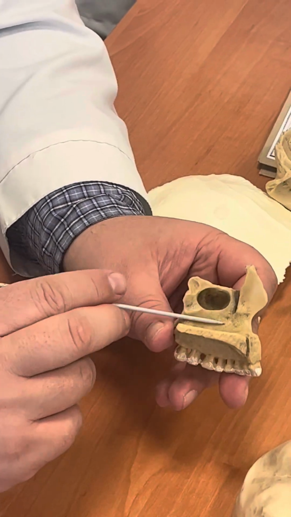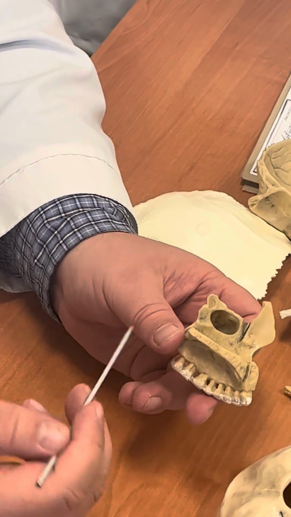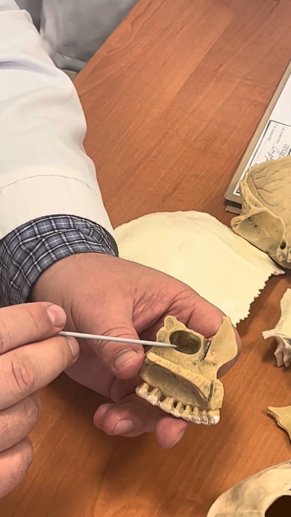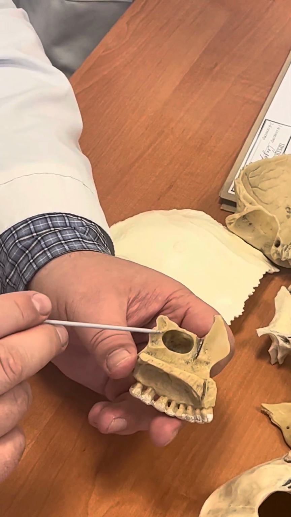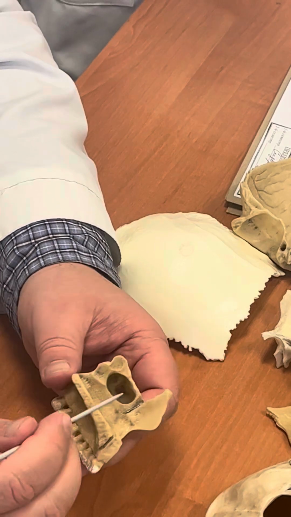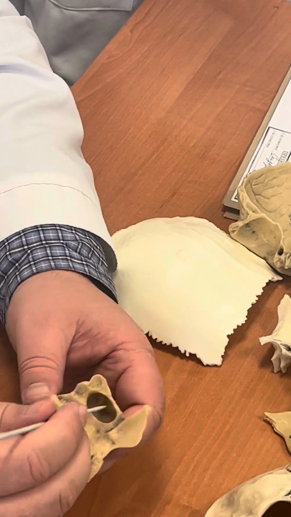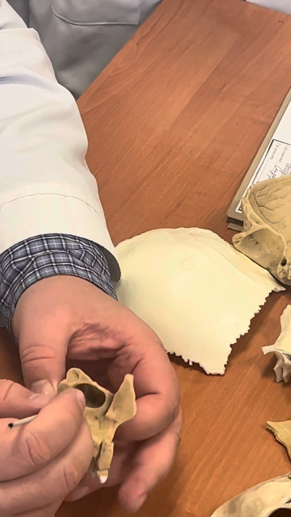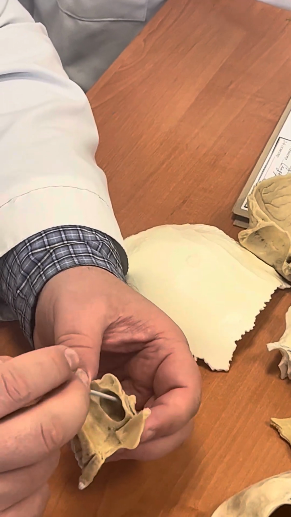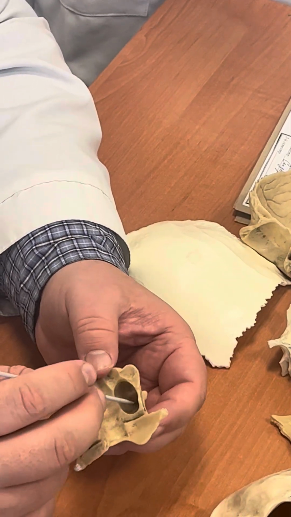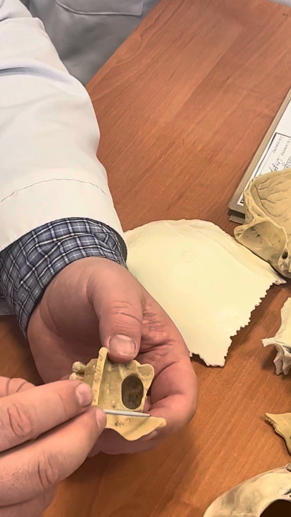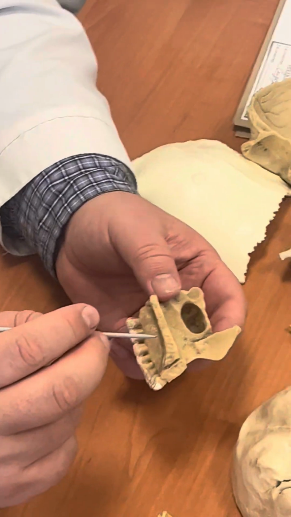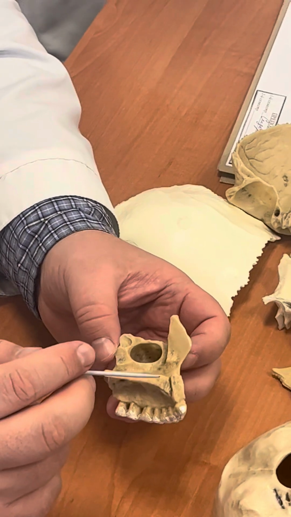The nasal surface has some crests. This is crista conchalis, and this is crista ethmoidalis. This opening is the hiatus maxillaris, and it continues into the sinus maxillaris. Behind the frontal process, we can see the sulcus lacrimalis, the lacrimal groove.